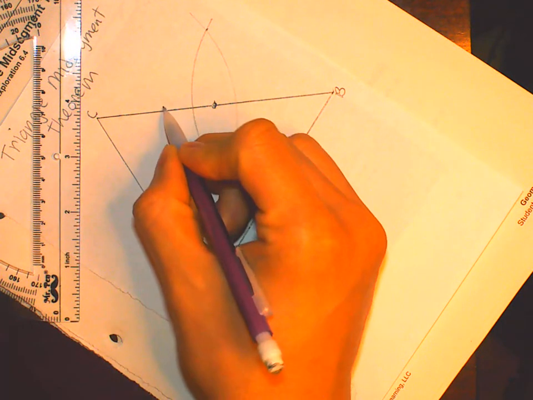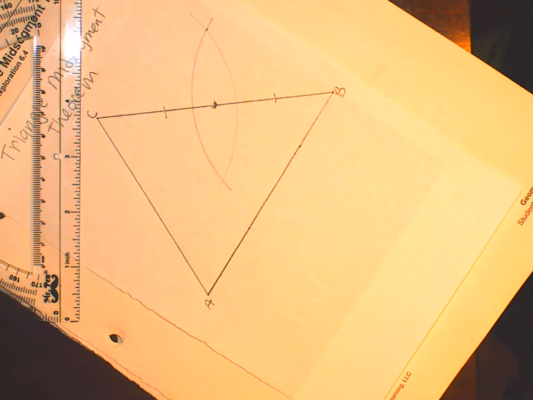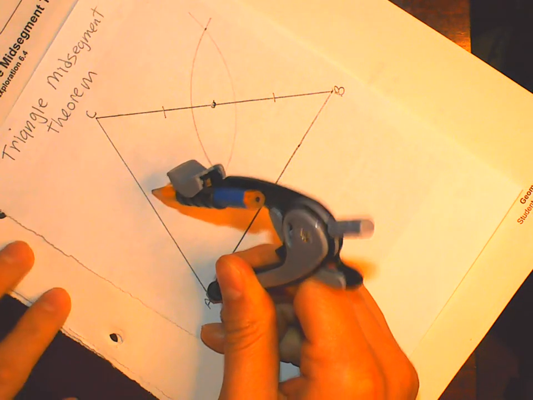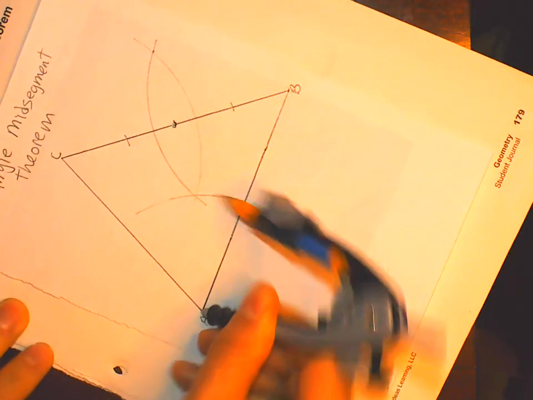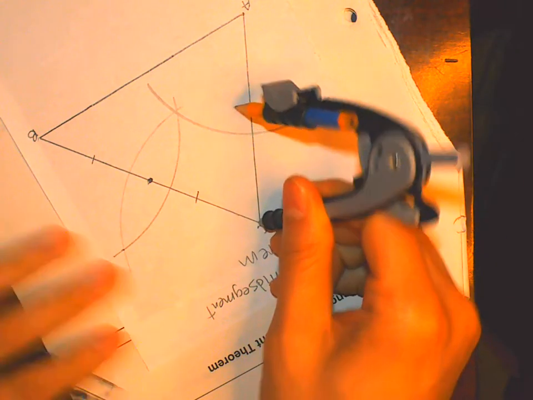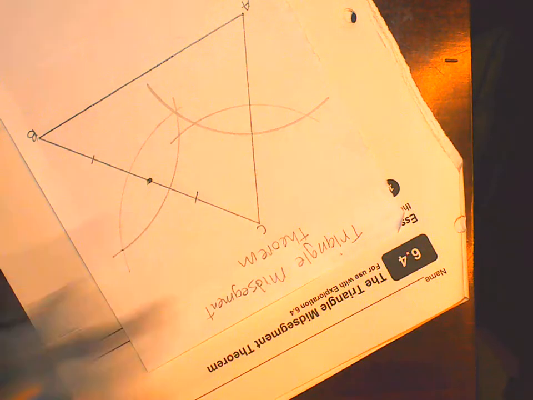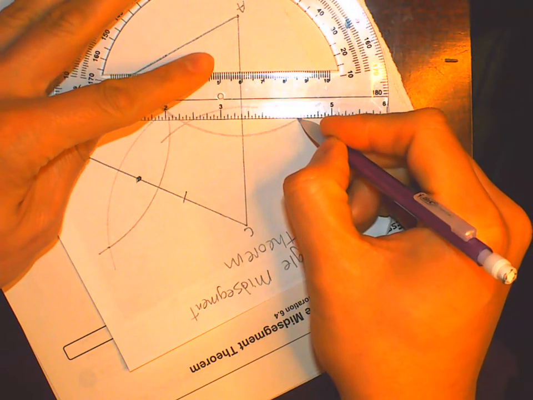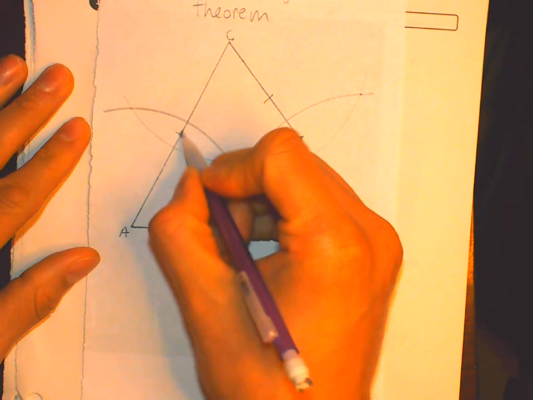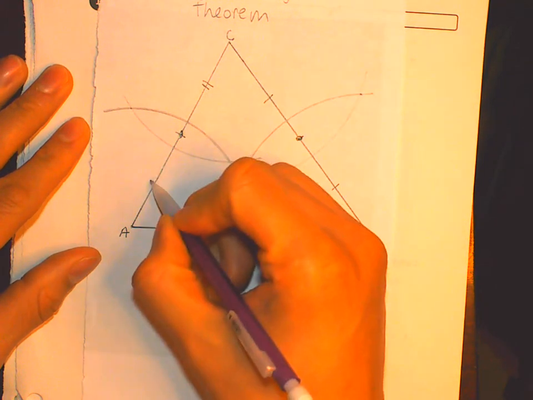That makes this segment congruent to this segment. And repeat for side AC. I suggest you change the size of the arc so it doesn't get confused with this one. So first, do it from A, and then do it from C. Once you do that, align these. Do not do the line, simply align them and mark the midpoint. That makes this segment congruent to this segment.